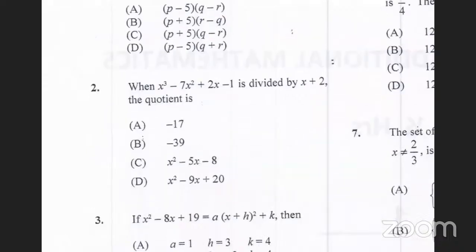Next one, they want the quotient. They want the quotient when divided by. The thing is here, you could look at this, right? And they want the quotient, right? The quotient is not the remainder. The quotient is what will be left on top here, right? So if you take a cubic and divide it by a linear, you should get a quadratic. All right. So you could totally ignore those two, of course.